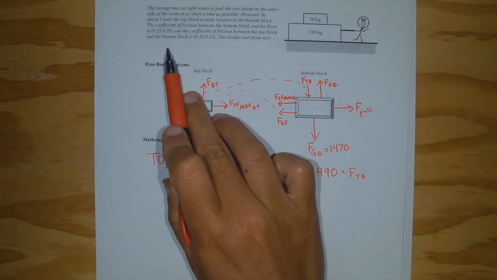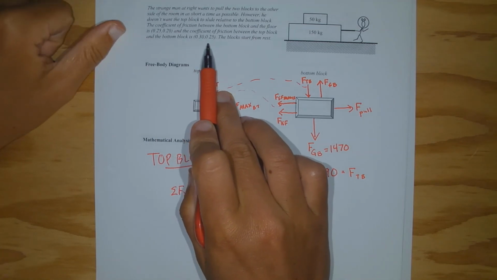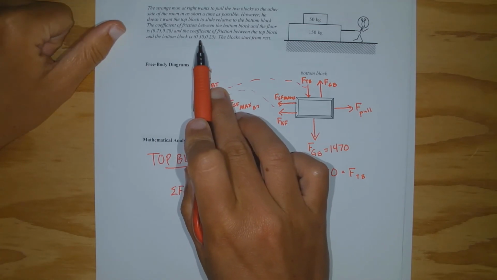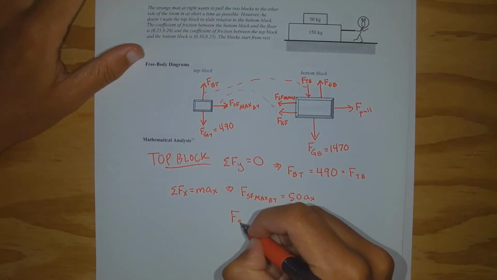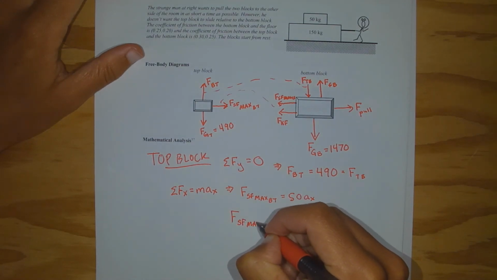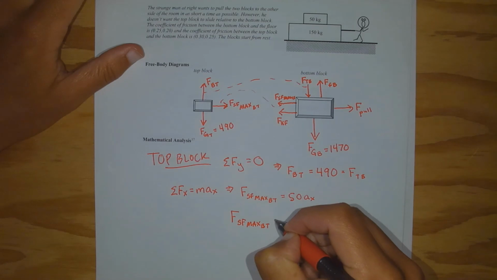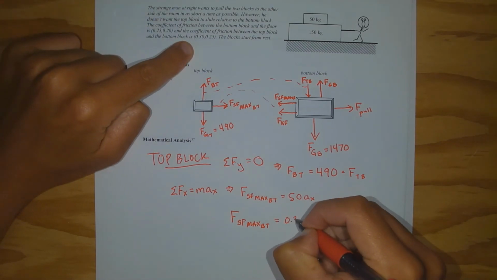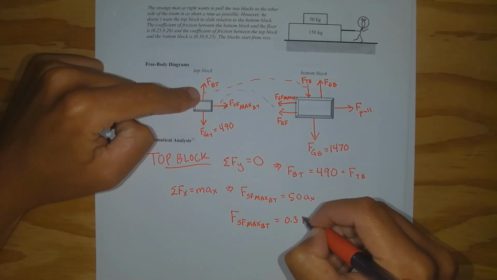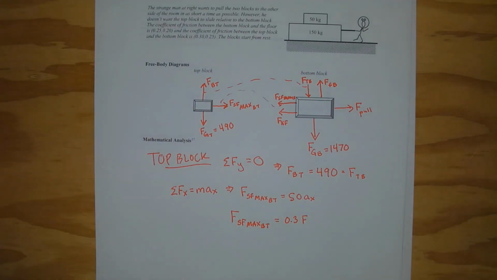Between the top block and the bottom block, we have 0.3 for static and 0.25 for kinetic. Because the top block is not sliding relative to the bottom block, we want to use the 0.3 for static friction. And the maximum value for the force of static friction, and this is between the bottom block and the top block, is equal to the coefficient of 0.3 times the normal force. We have friction between the bottom block and the top block.